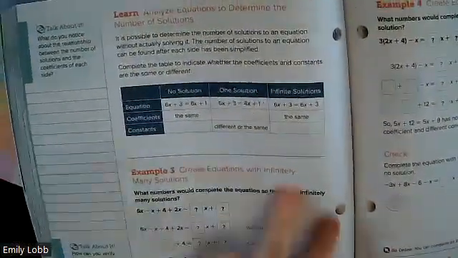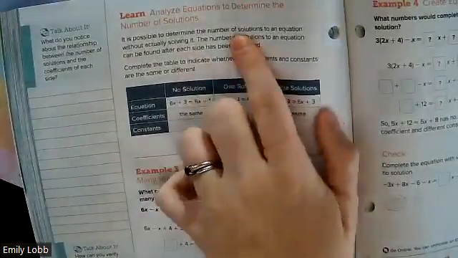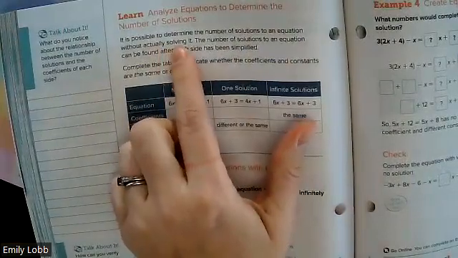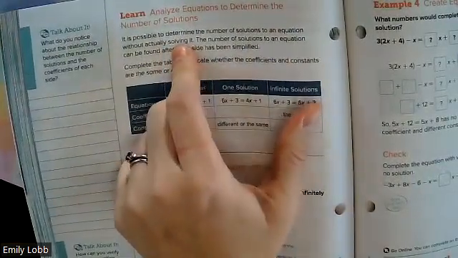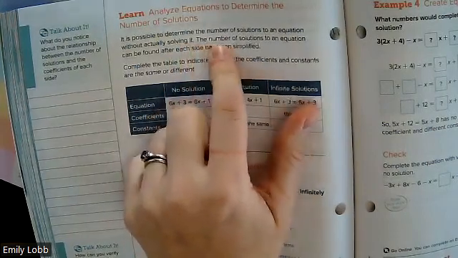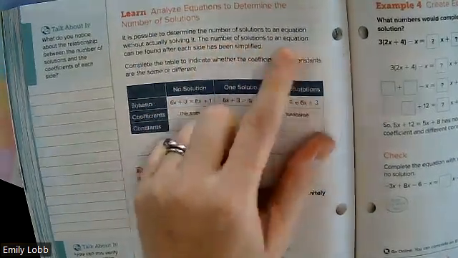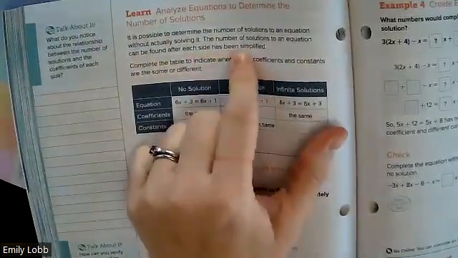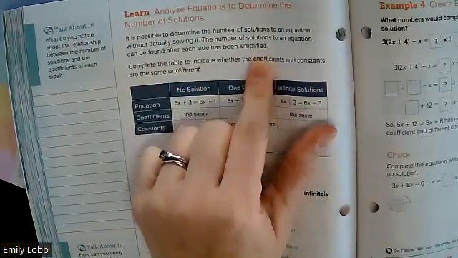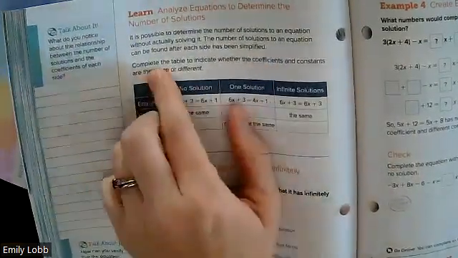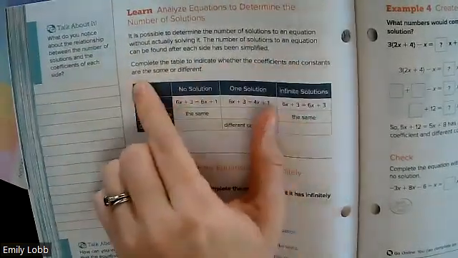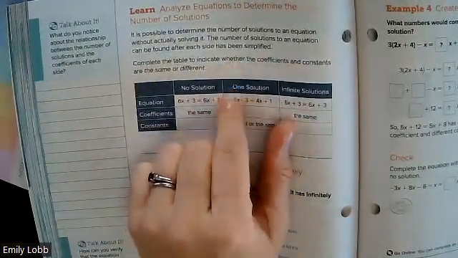It is possible to determine the number of solutions, this is page 162, to an equation without actually solving it. So this is going to give us some tips on how to do it a little bit more quickly. The number of solutions to an equation can be found after each side has been simplified. And that's kind of what we were doing in our last one. We were simplifying it so we can see. It says complete the table to indicate whether the coefficients and constants are the same or different.